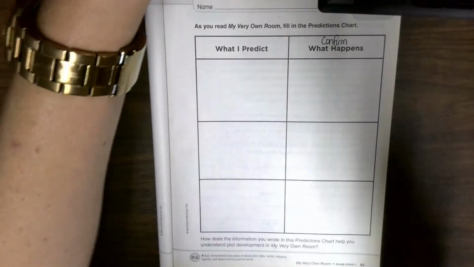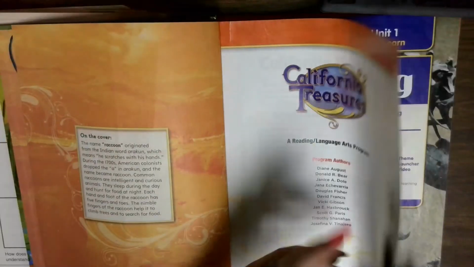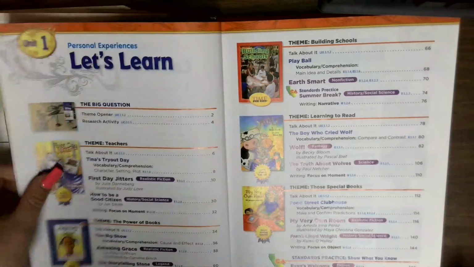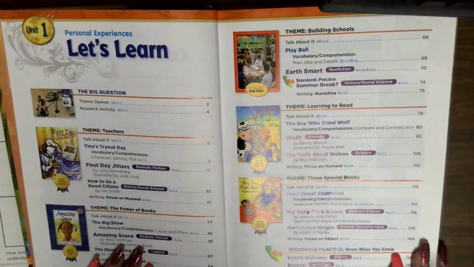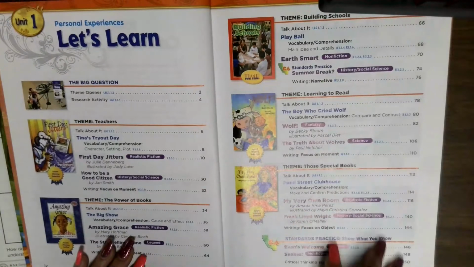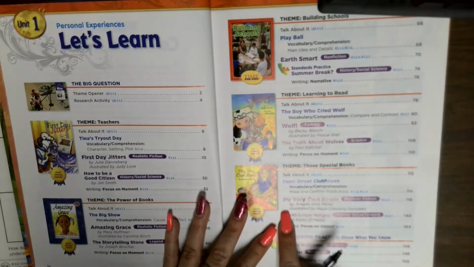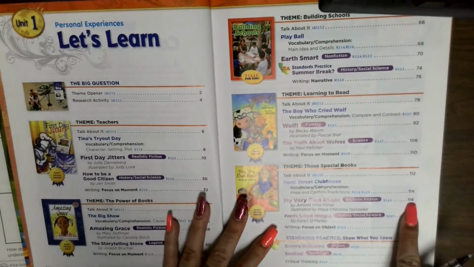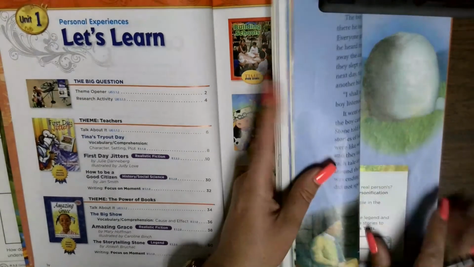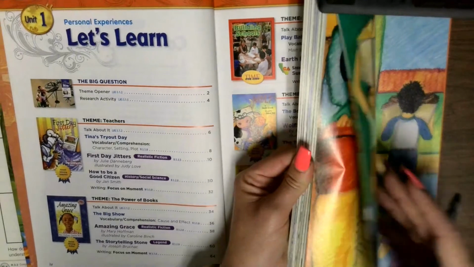So then you're going to get your reading textbook, and I did put the page numbers on there for you, but in case I don't put the page numbers, we practiced this last year if you were in my class. Using your table of contents, we're still in Unit 1. I think we're at the last story in Unit 1. We are. So my table of contents tells me where I can find information in a book. And we are on My Very Own Room. We're on page 116. So I'm going to turn to 116.